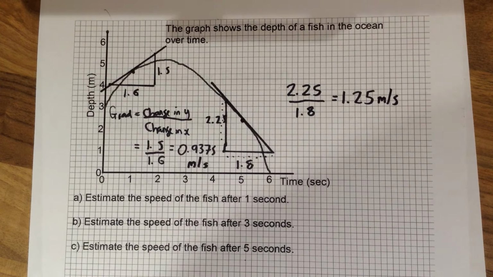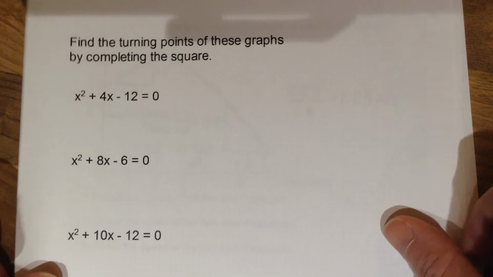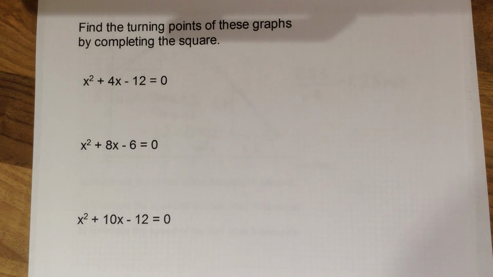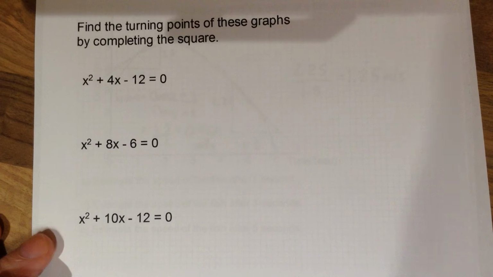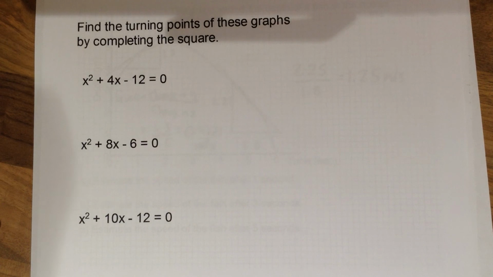The next topic we've got is to try and find the turning points of some graphs. Now it's given us a suggestion here that we need to try and complete the square. Completing the square is a topic that you've not yet seen. Don't worry, you can go through this with your teacher after the mock. But very quickly, just to show a quick technique for completing the square.